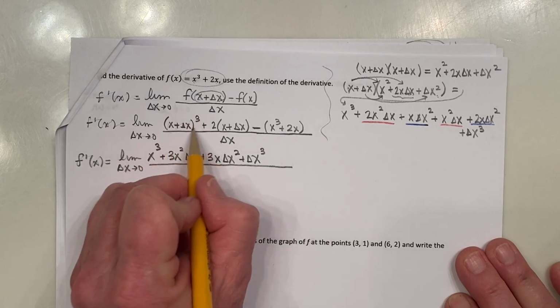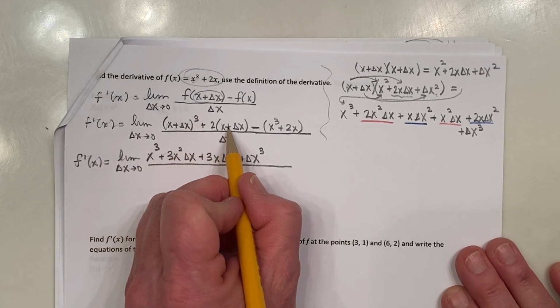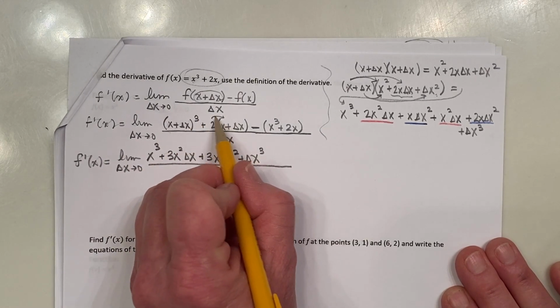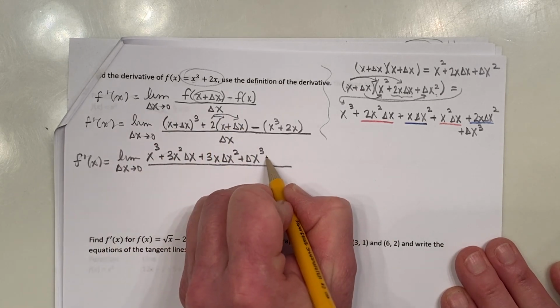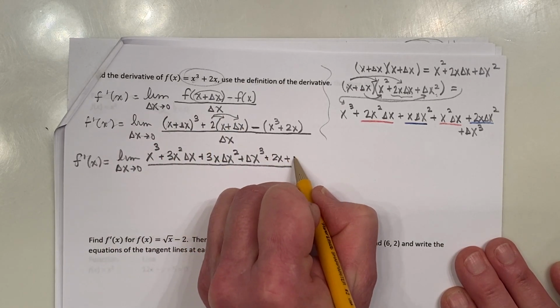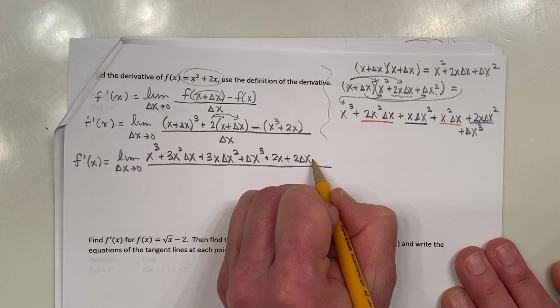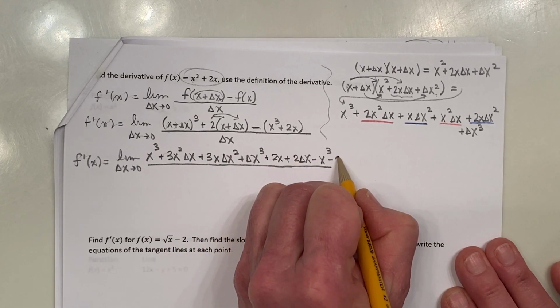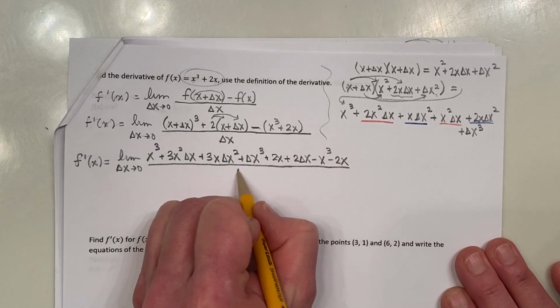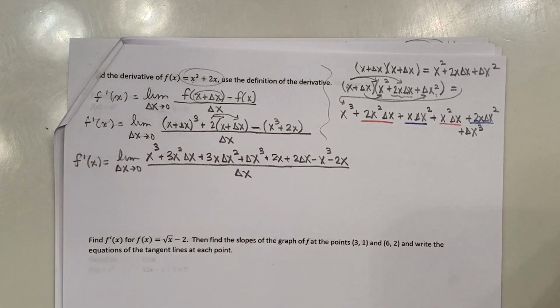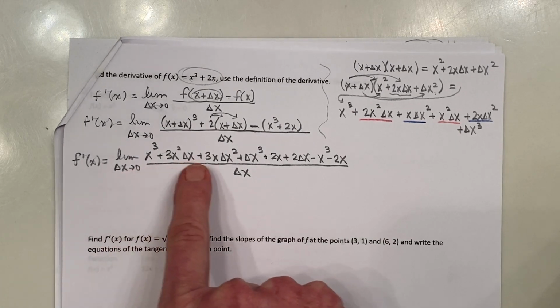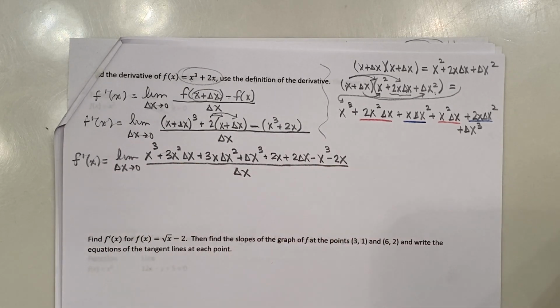Notice that's just from cubing this binomial. So now we're here, so let's distribute the 2. So plus 2x plus just 2 delta x. Distribute the negative 1, minus x cubed minus 2x, all over delta x. If you tried to plug in 0 for the delta x's, not the x's, you'd still get indeterminate, so we still have more cleanup.